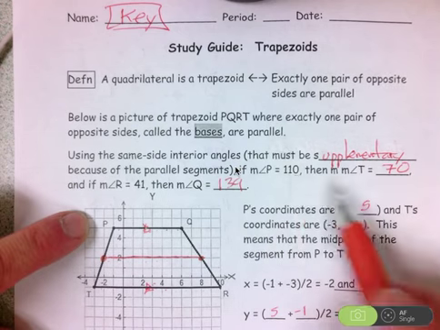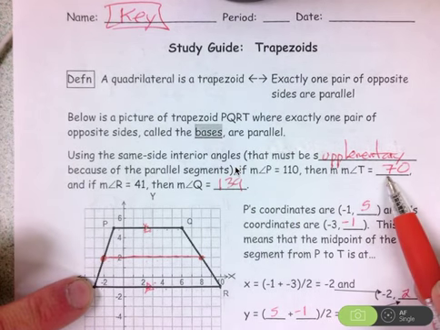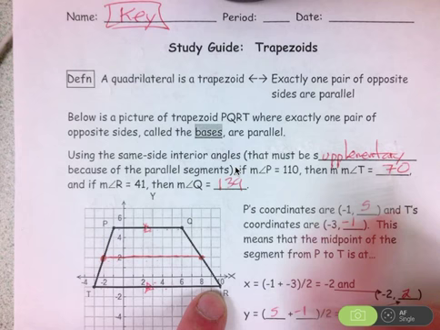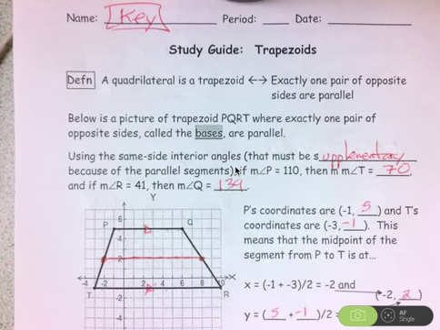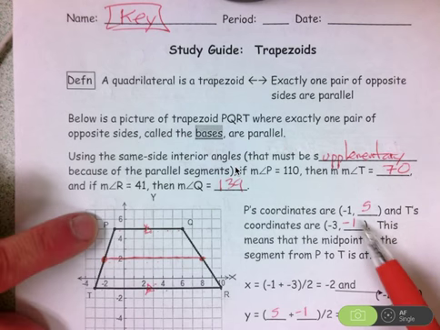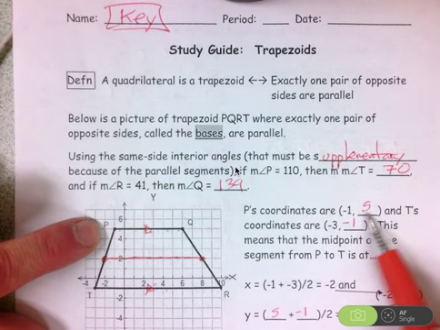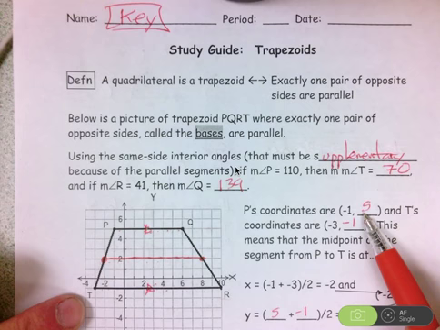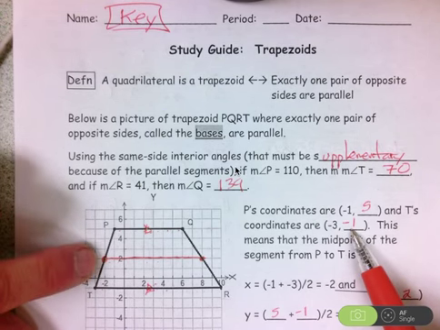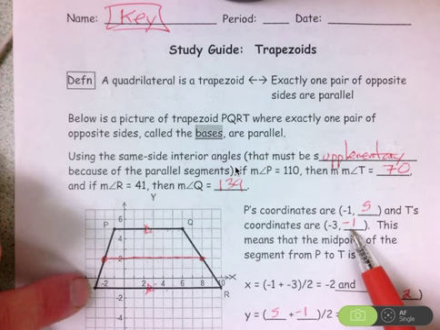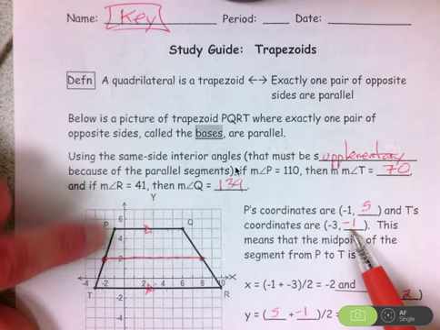So if angle P is 110, then angle T is 70, so those add up to 180. If angle R is 41, then angle Q is 139, so that they add up to 180. So I assume that you can label coordinates. P's coordinates are -1, 5. T, this vertex, is at -3, -1. And what I wanted you to find was the midpoint of that side of the trapezoid PT.